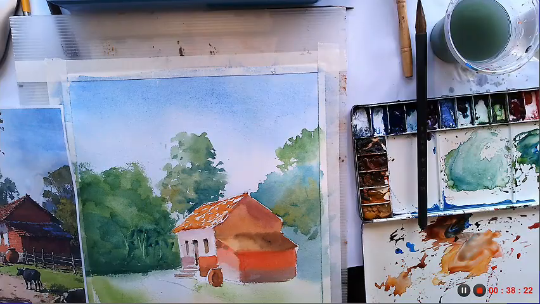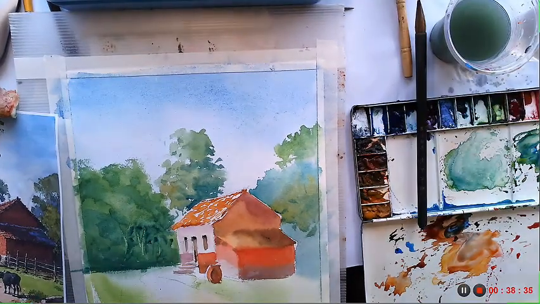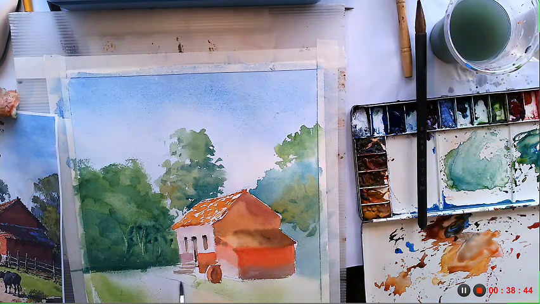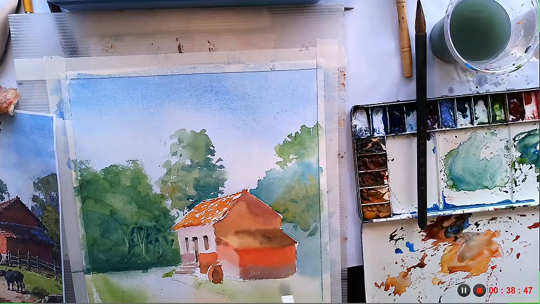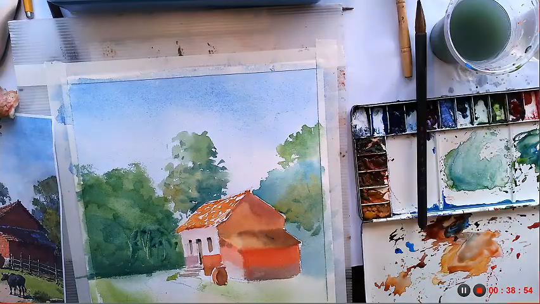All right. Then we'll touch up the ground as well. The green at the front looks a bit weak, so now I need to enhance it with the sapling green. I want to enhance it and I add more yellow.